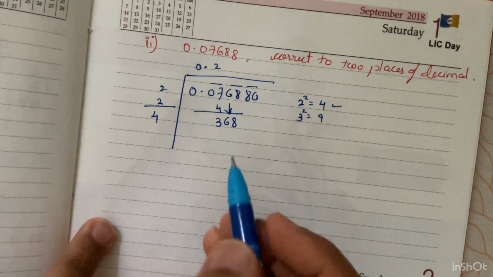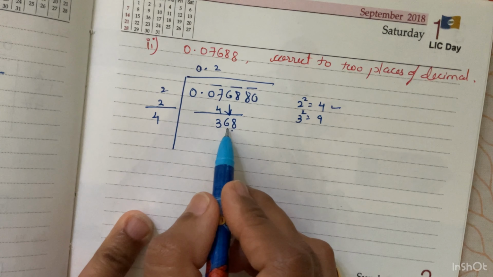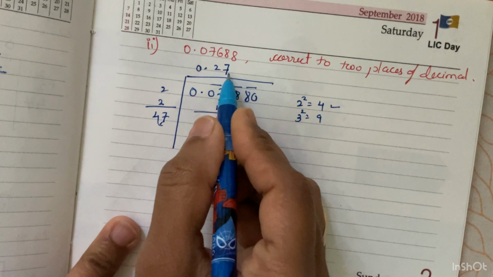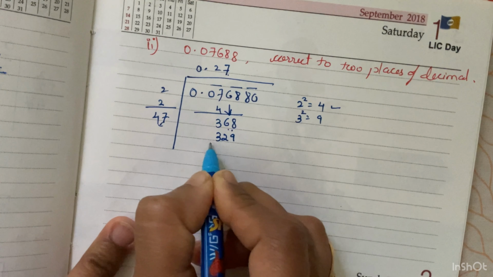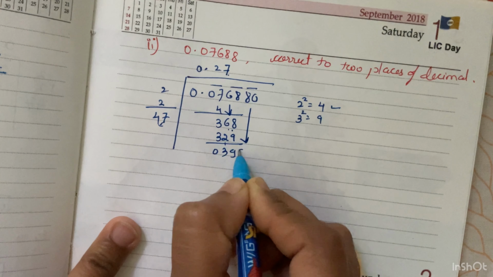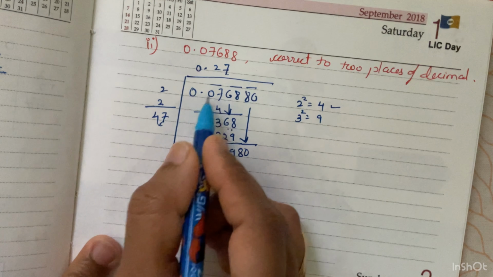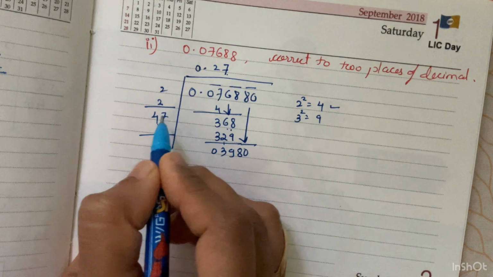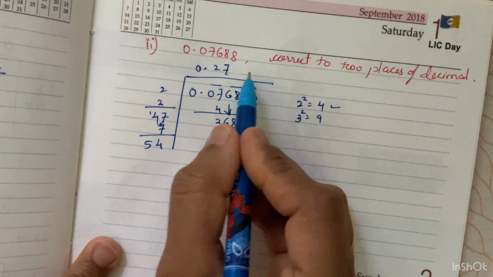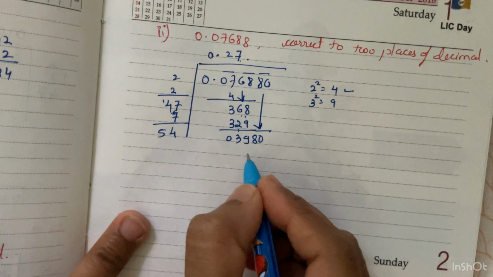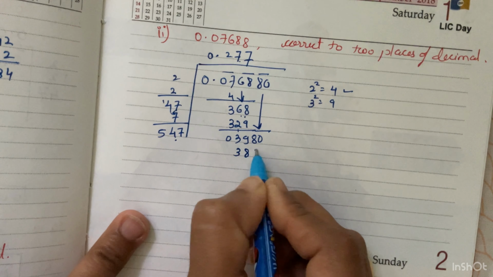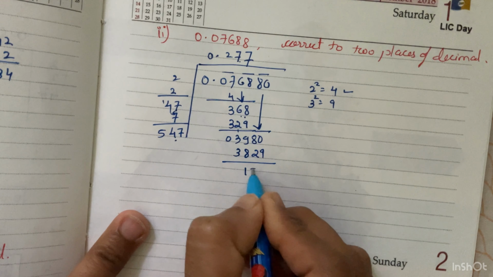Now see here, for 368 we need to find a number that is either equal or lesser. So for that I'm writing here 7. Whatever number I write here, the same number we need to write there. Now 47 sevens I'll get 329. Now here 39. Now let me take 80 down. Now let me add here the 7: 7 plus 7 is 14, 4 plus 1 is 5. 54 we got. Again, whatever number we write here, the same number we need to multiply with. So for the nearest number, I'll get 547 sevens, 3829. Now after subtraction it is left with 151.